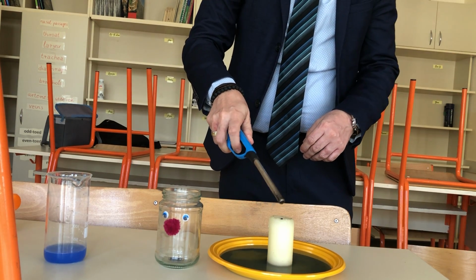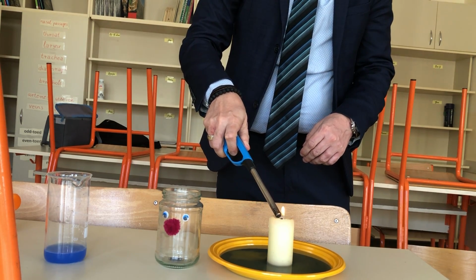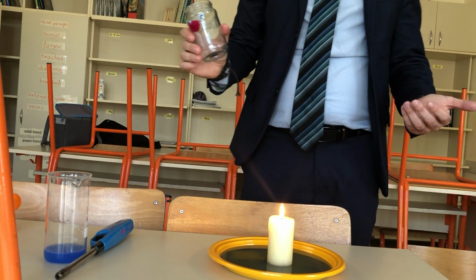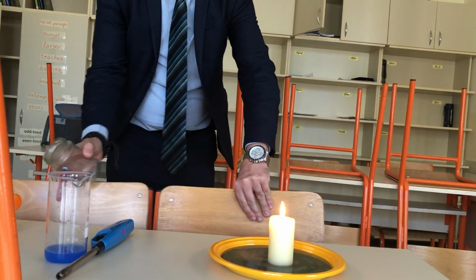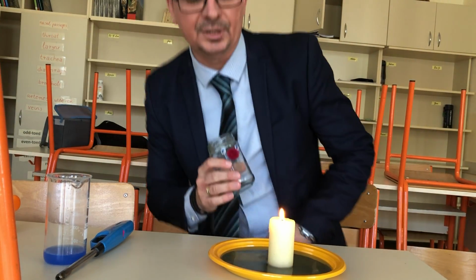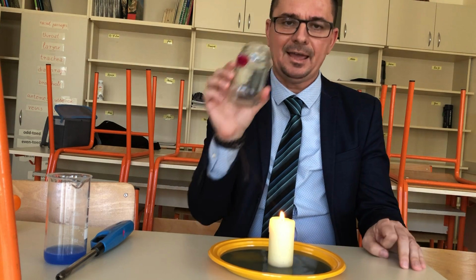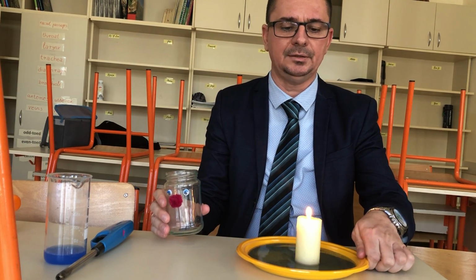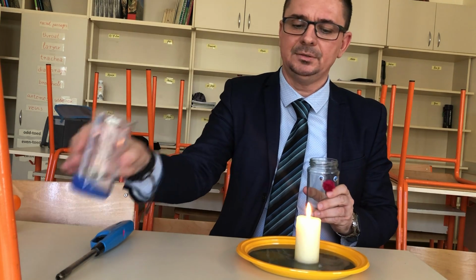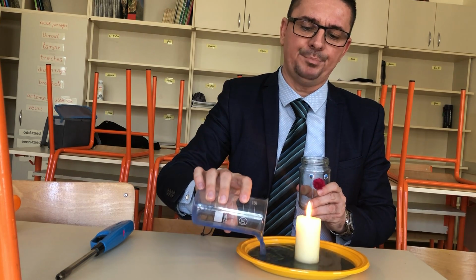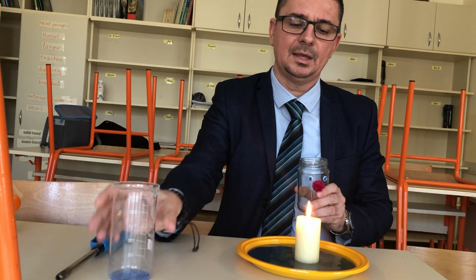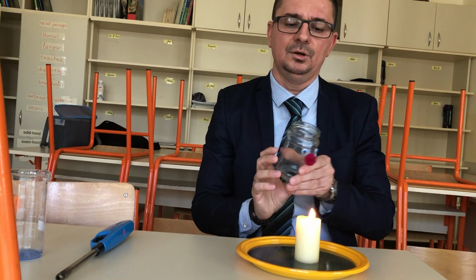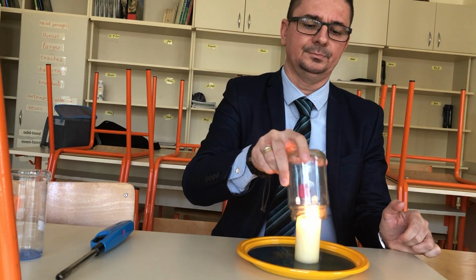And we also have a candle in the middle of a plate, and I'm going to light this. You need that for burning, we need oxygen. Sorry about the noise. And I have a simple glass jar. Now the candle is burning. What is going to happen if I pour some liquid at the base of this candle, and I'm going to place this jar over the candle?